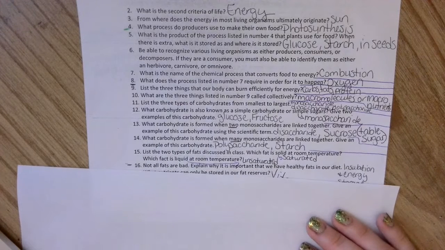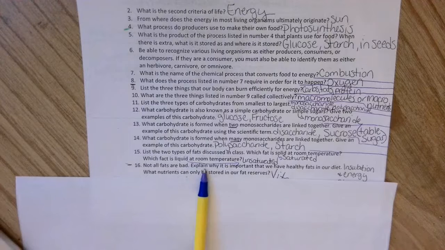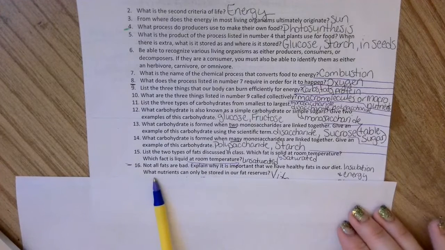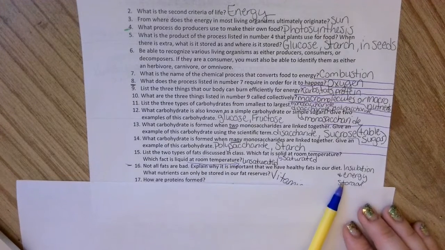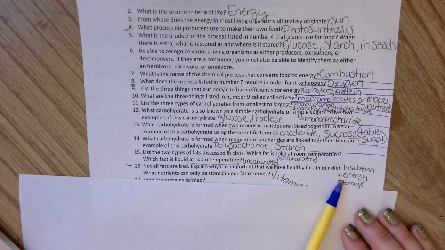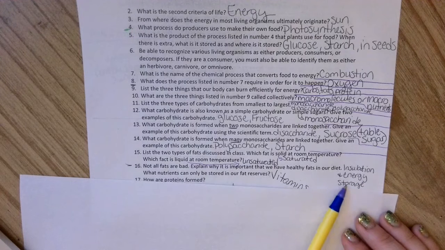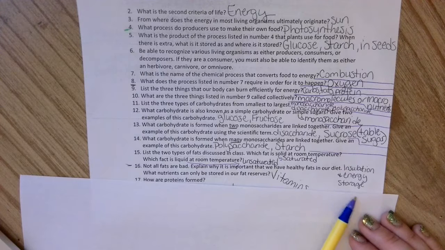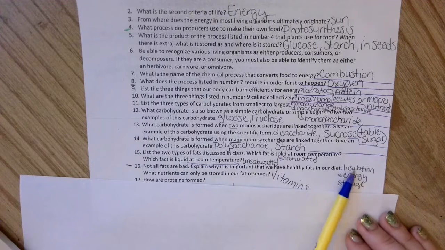Number 16, not all fats are bad. Explain why it is important that we have healthy fats in our diet. It is important to have fat in your diet for insulation and energy storage. So it would be long-term energy storage. If our body ever went into starvation mode, then we would have to use that fat to stay alive. And insulation is to keep our internal organs safe and also warm. So fat is important to have.